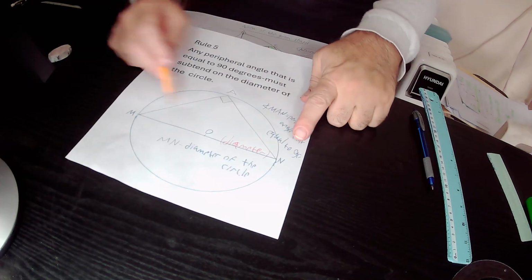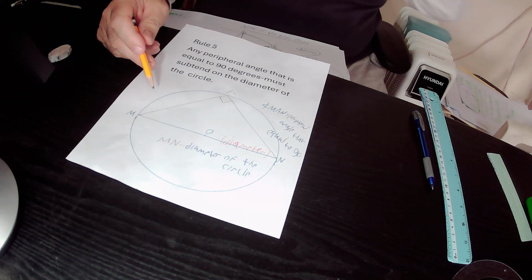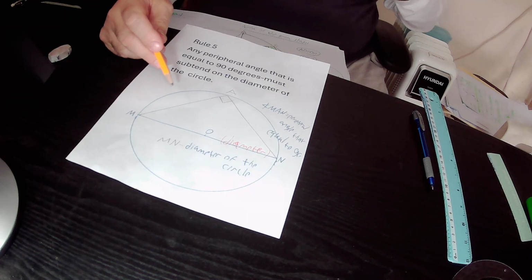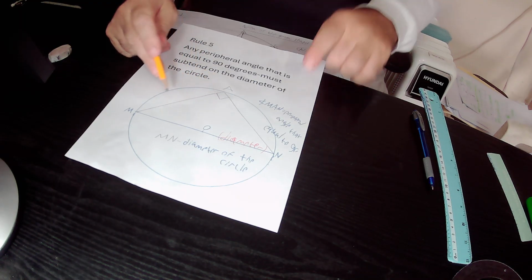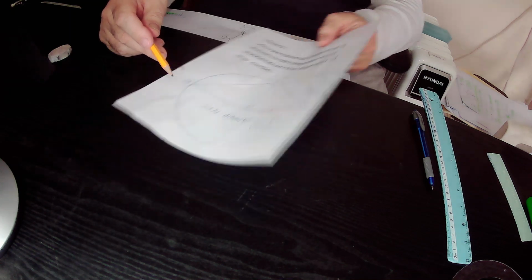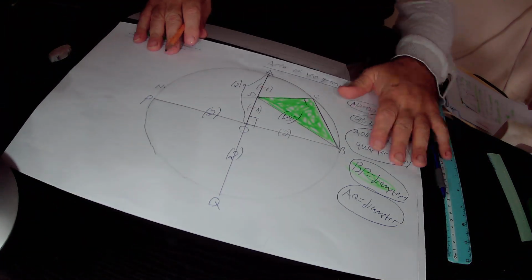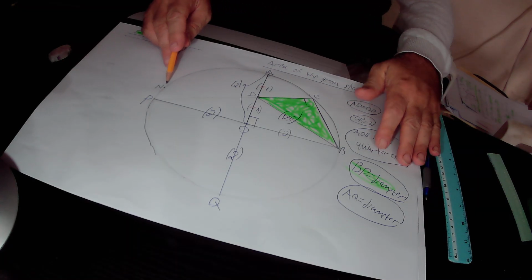Peripheral angle MAN subtends on chord MN, that is the diameter of this circle. So according to this rule 5, any peripheral angle that is equal to 90 degrees in size, like this peripheral angle MAN, must subtend on the diameter of the circle. So we can implement rule 5 in our drawing. According to our assumption, the extended side CD touches the circle at this point, point N.